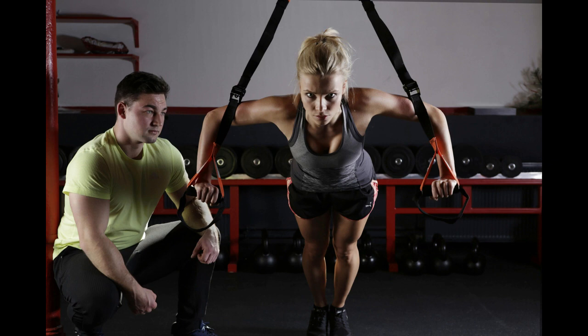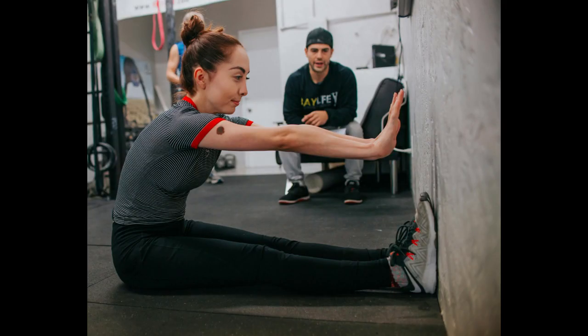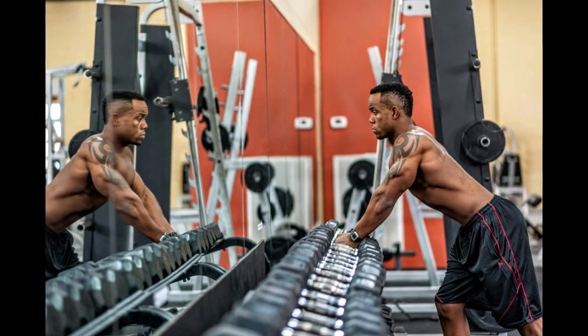5. Invest in equipment and software. Purchase any equipment or software you need to deliver high-quality online training sessions. This may include video conferencing tools, fitness tracking apps, and online payment platforms.